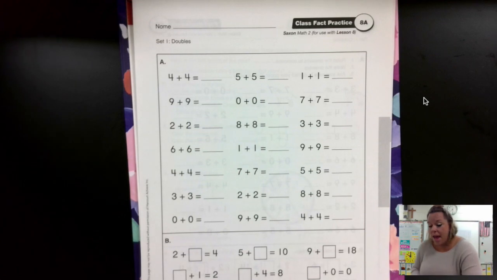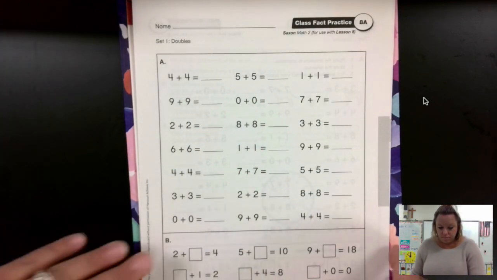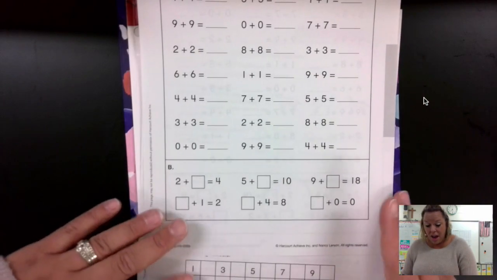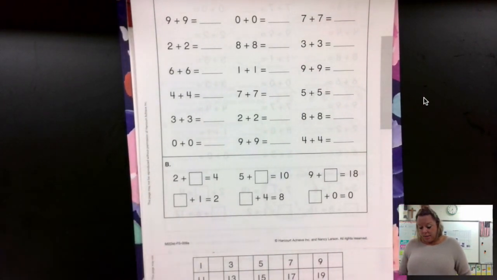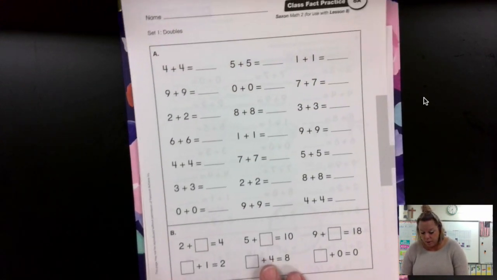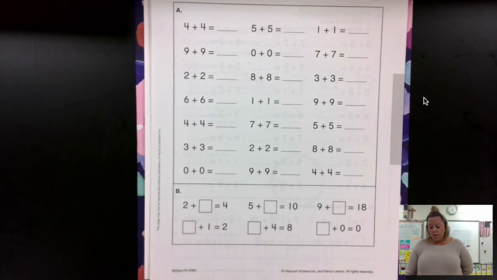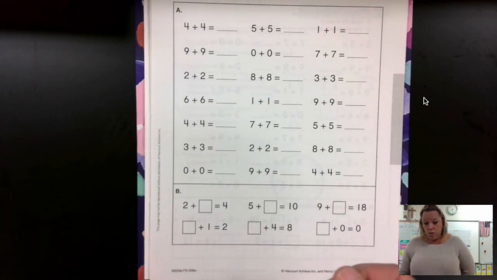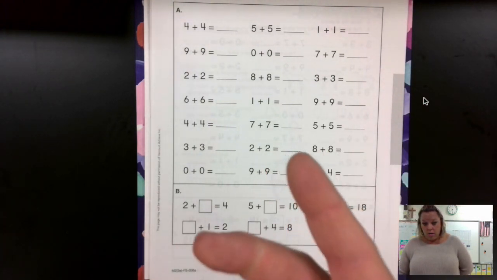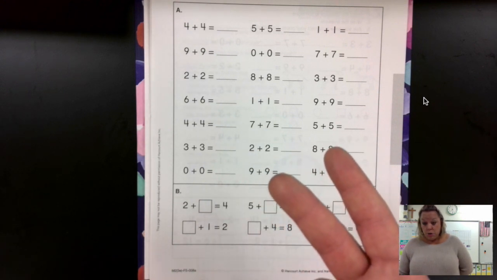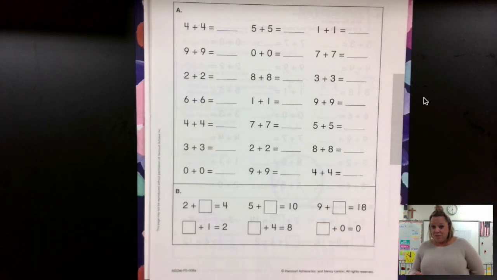Now let's go ahead and look at this bottom section, because some of these problems have a missing number, and we have to guess and figure out what the missing number is. So 2 plus what equals 4? Remember, I can start at 2 and count on until I get to 4. So what would I get? 2, 3, 4. So 2 plus what equals 4? 2 plus 2 equals 4.